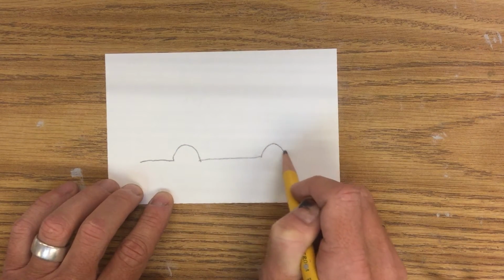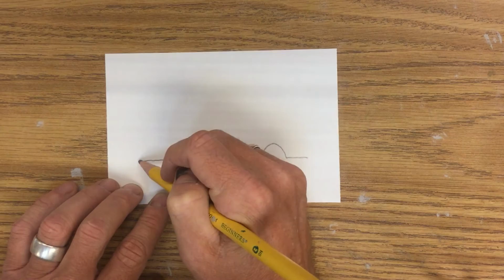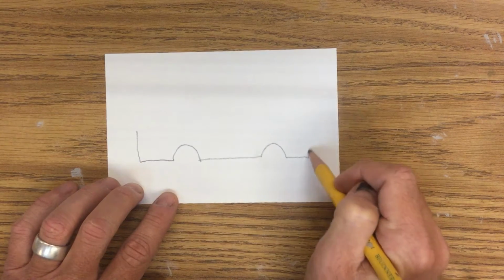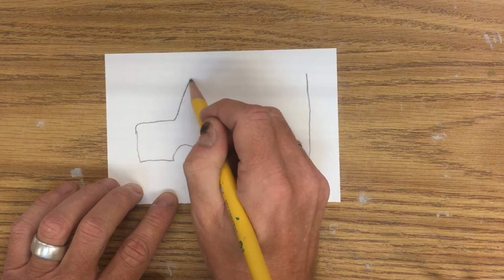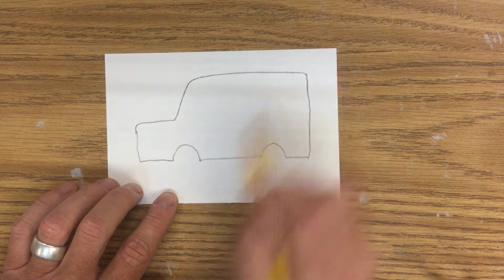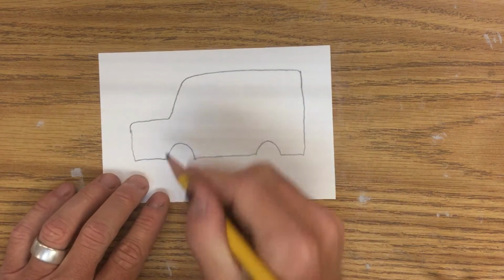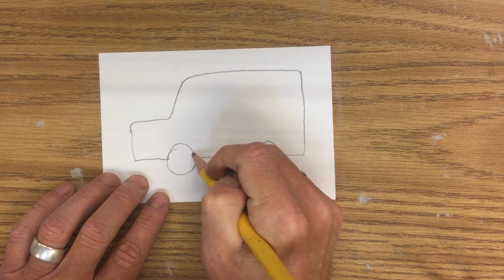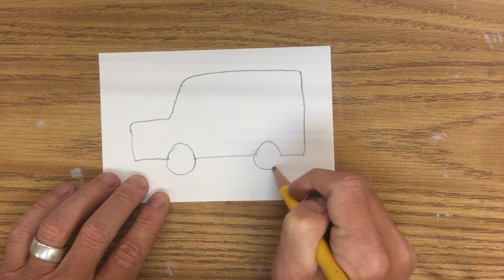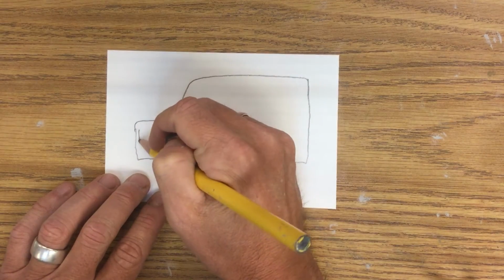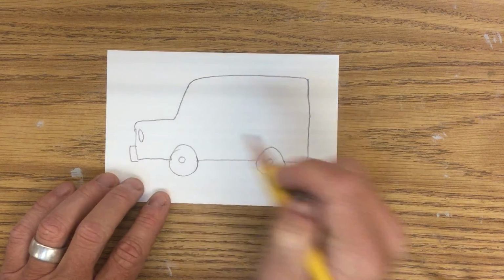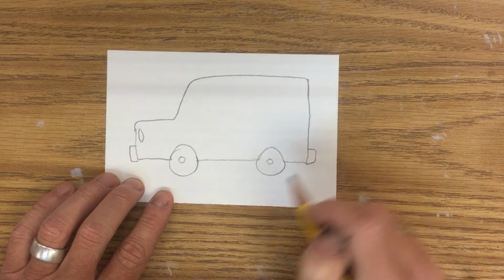So horizontal lines and then a couple wheel wells. I'm going to add a short vertical and a long vertical. Then I can go ahead and design it something like this. Basically kind of like a school bus. I can add wheels to it, right? So you want to think about details. If I want to put headlamps, if I want to add a bumper on there, that's up to you.